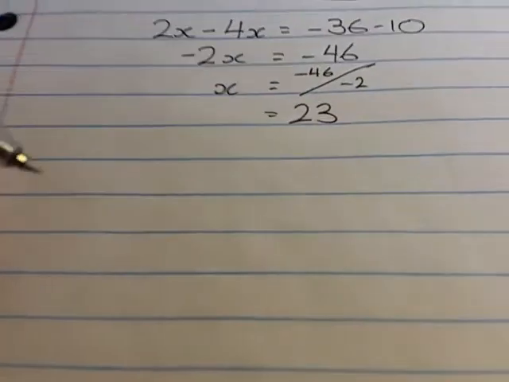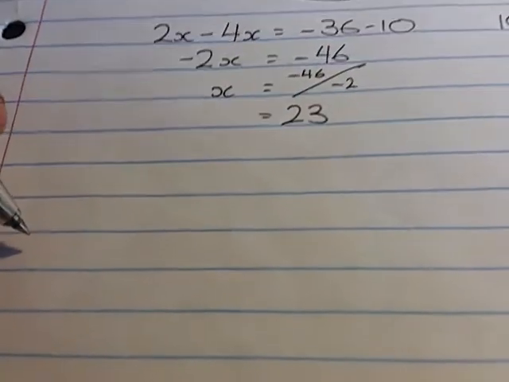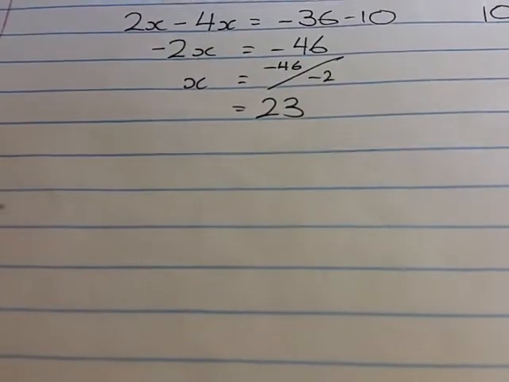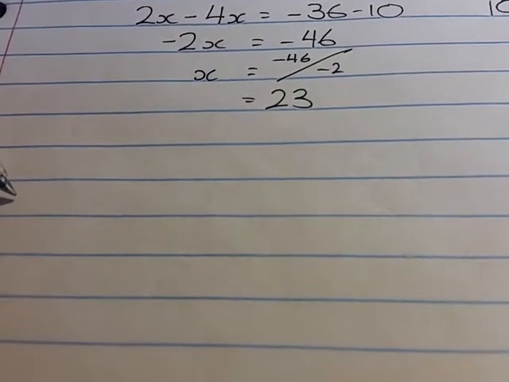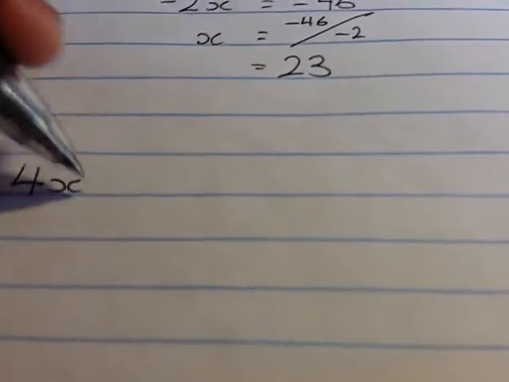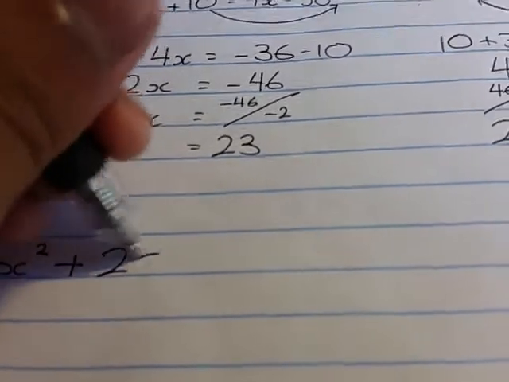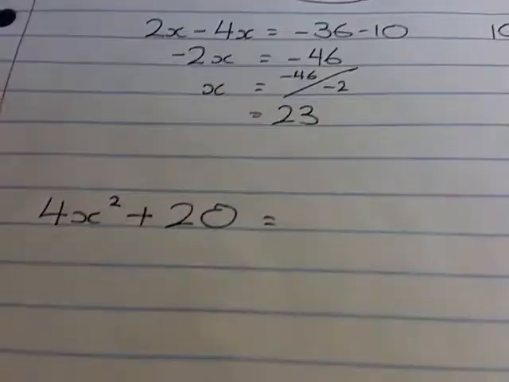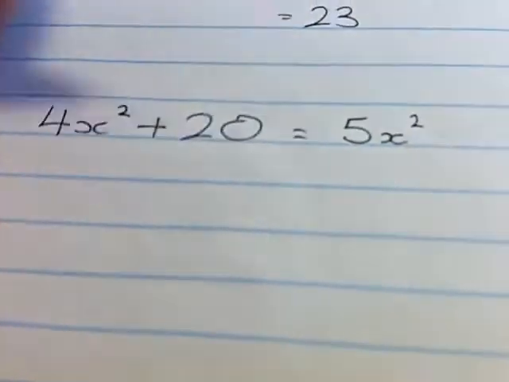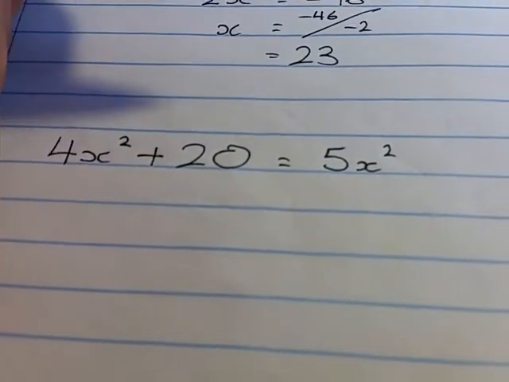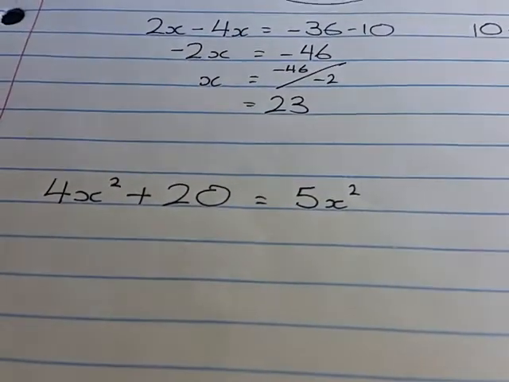Let's try this out. Let's go 4x squared plus 20, and that equals 5x squared minus 60.